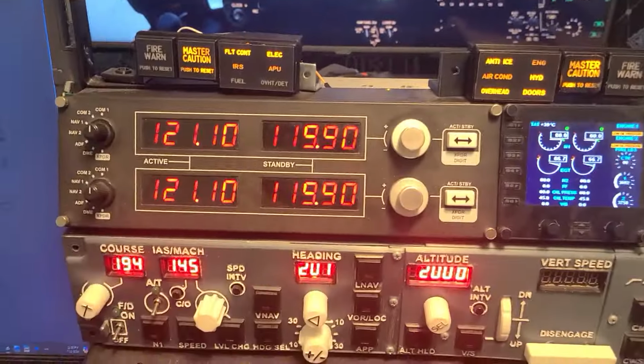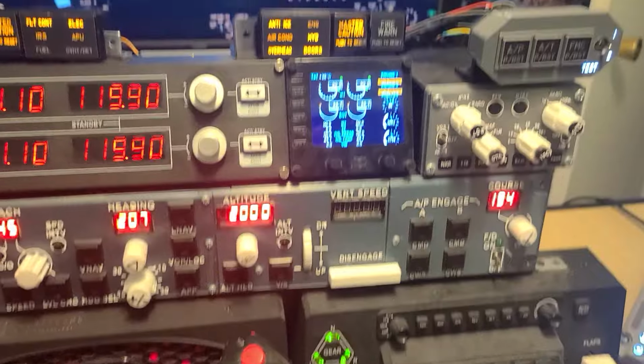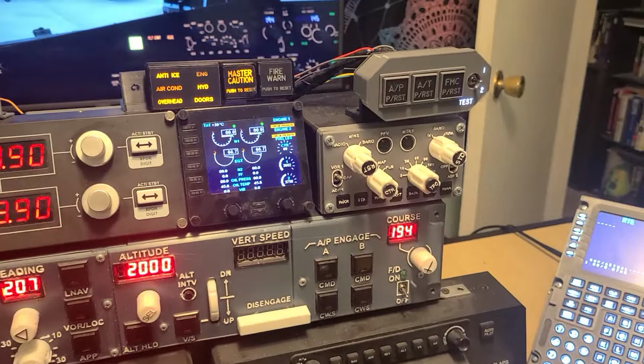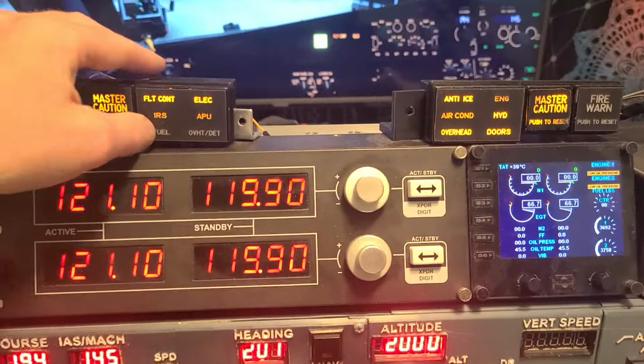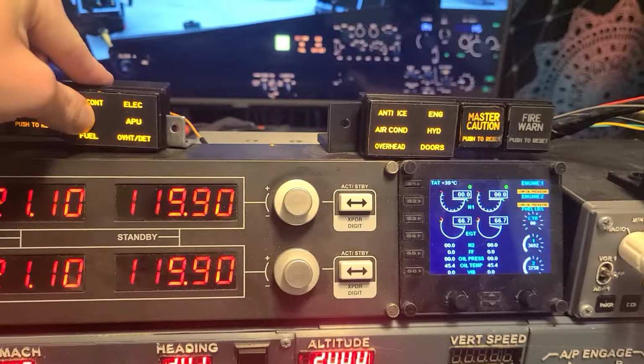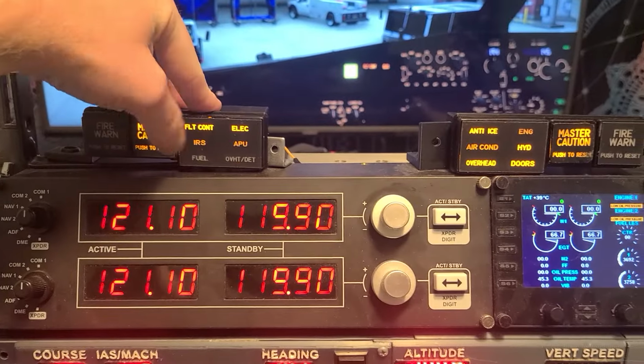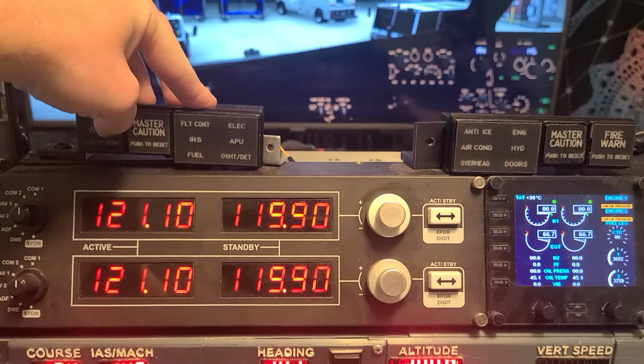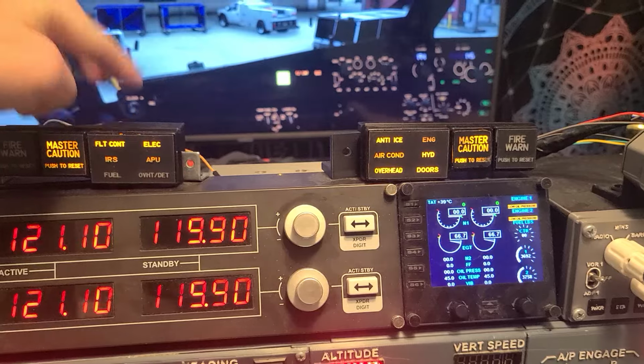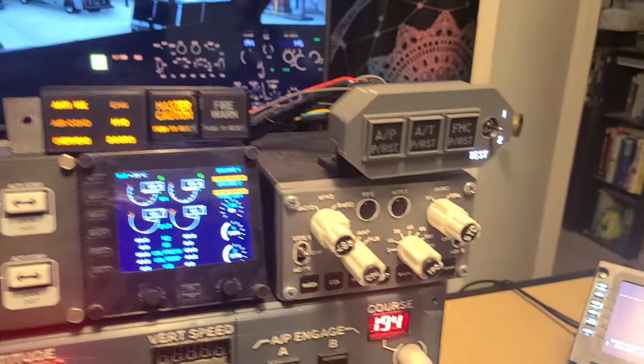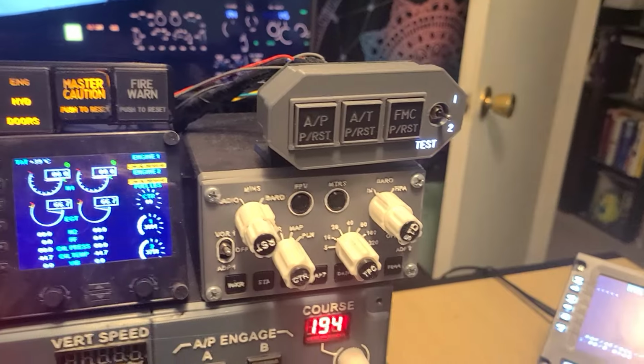But it doesn't really matter. Anyways, for the panels, they are all working well. The lights, the test works perfect. The resets for them, recalls, they all work as they should. This panel, I do have one problem with that I need to fix.